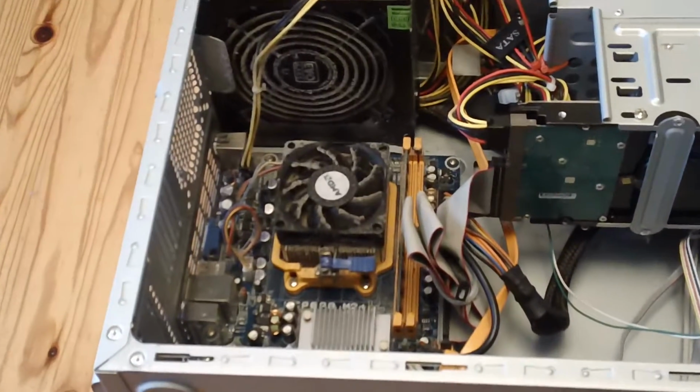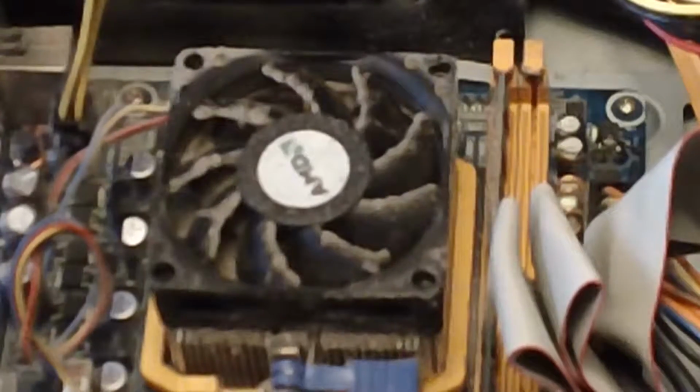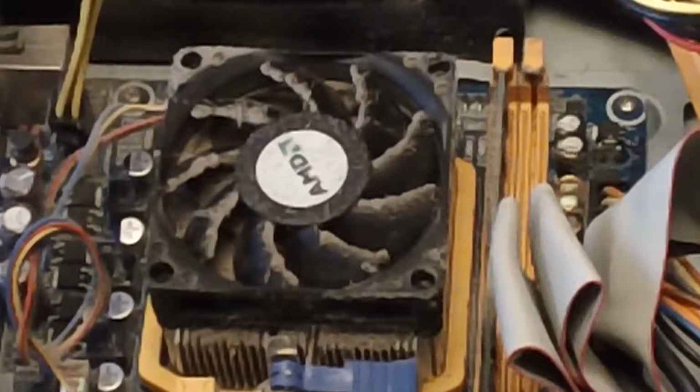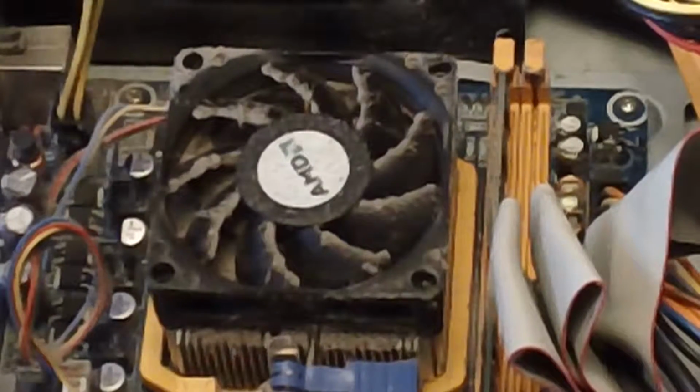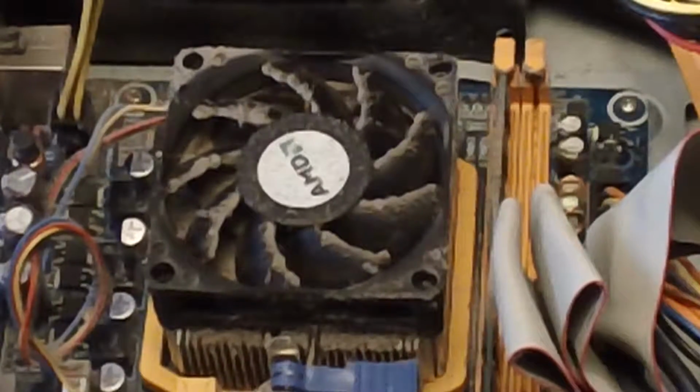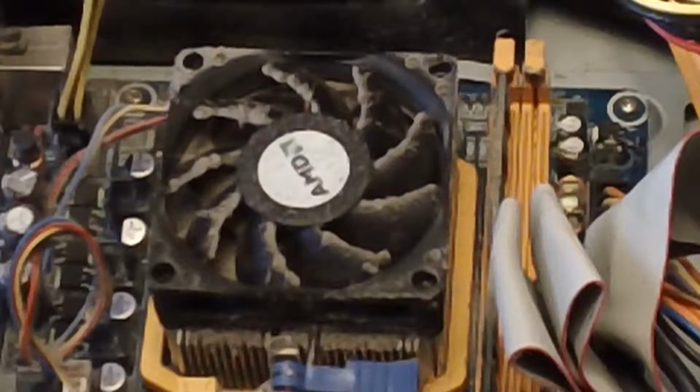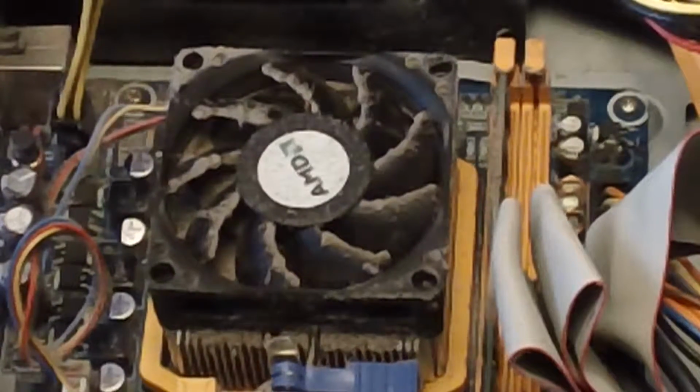Zoom in, and you can see it's a dusty heatsink. This doesn't necessarily reflect on the tidiness of your house. This computer is quite old. It's actually still running Windows XP, so over a period of time every computer will do this because they have little vacuum cleaners. So let's sort it out.